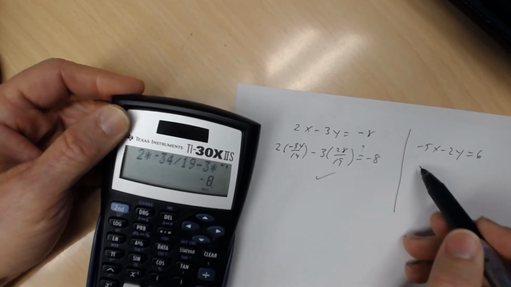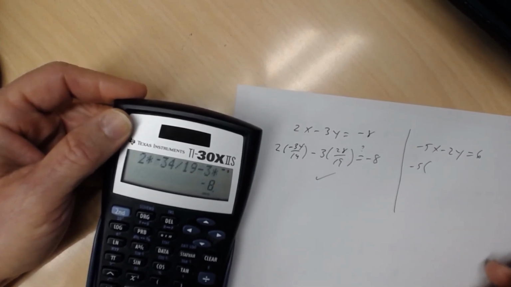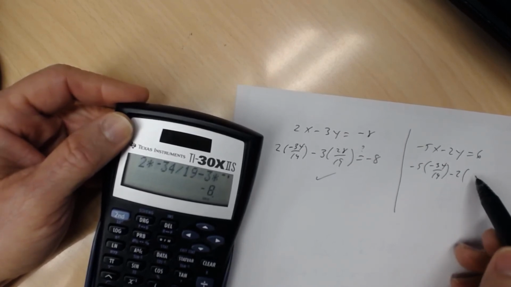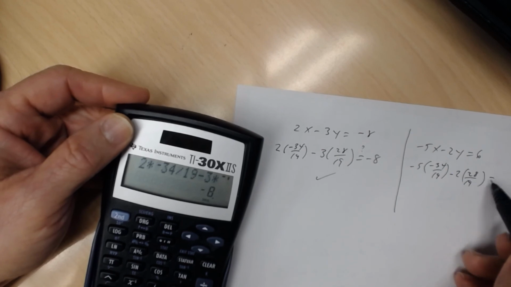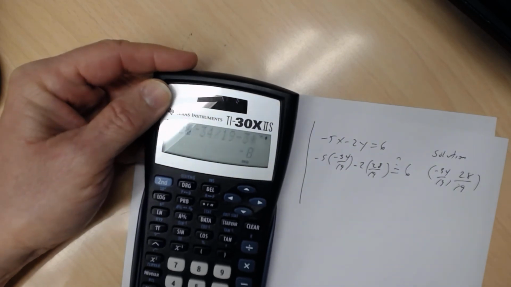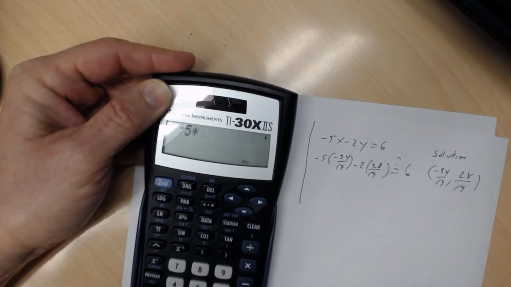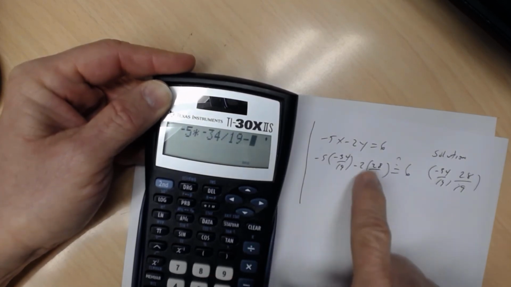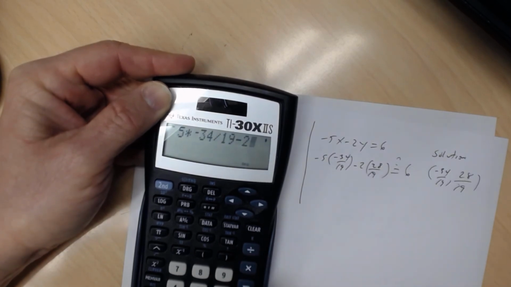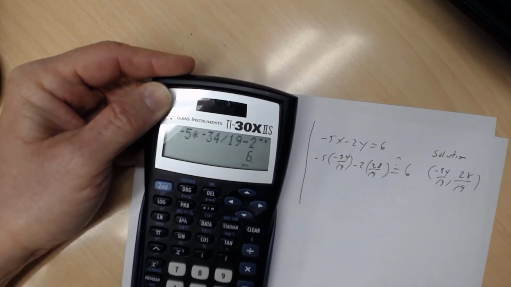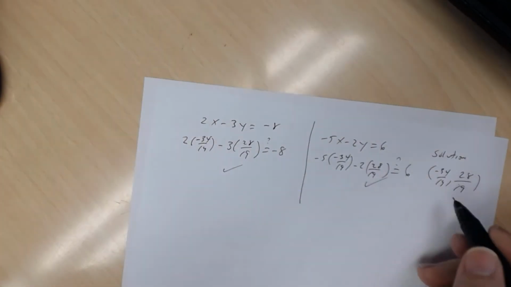Now let's go to this one. -5 times x, which is -34/19, minus 2 times y, which is 28/19, and you want to see if that's going to equal 6. Use your calculator. So -5 times -34 divided by 19 minus 2 times 28 divided by 19. Hopefully that's equal to 6. Now let's press equal, and notice it is 6. So that's correct.